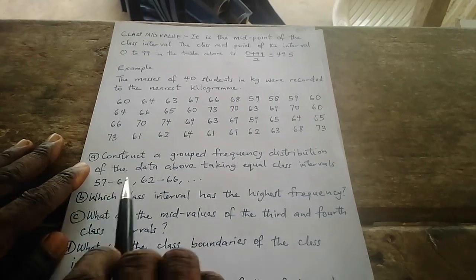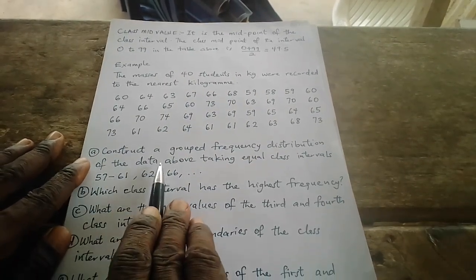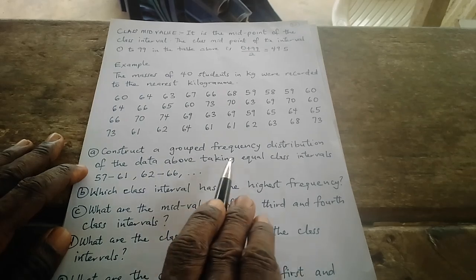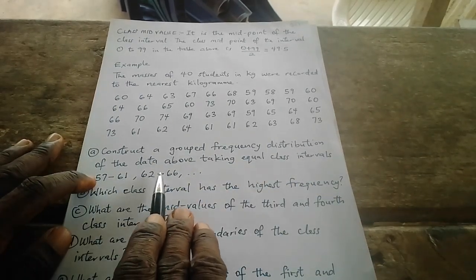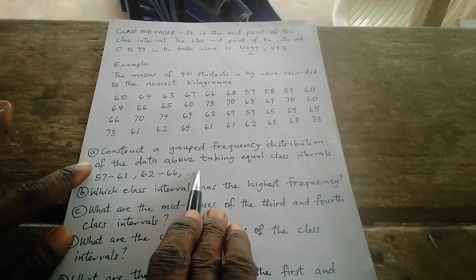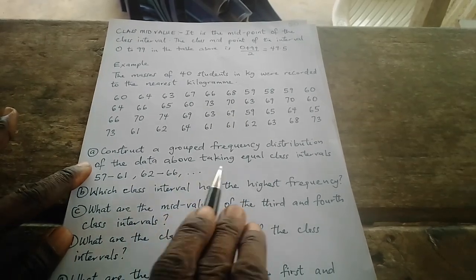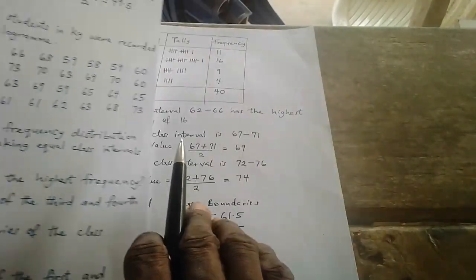A, construct a grouped frequency distribution of the data above, taking equal class intervals from 57 to 61, 62 to 66, and the next one will be 67 to 71.